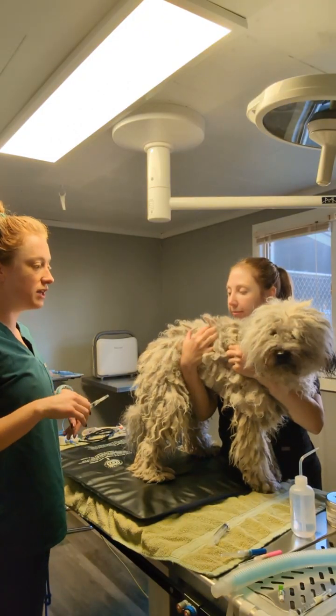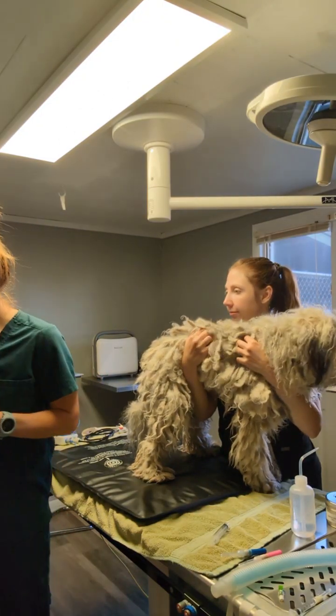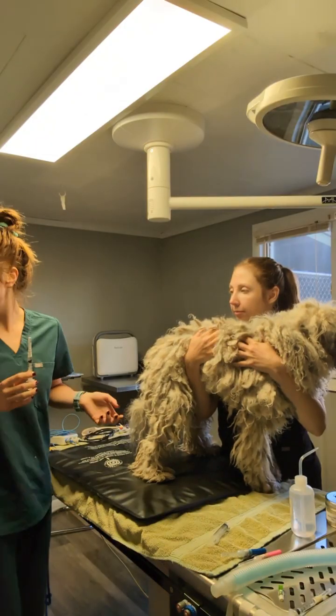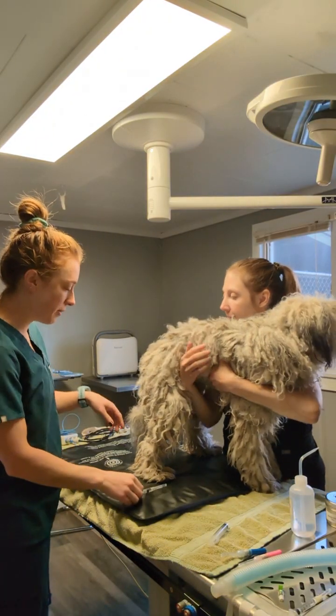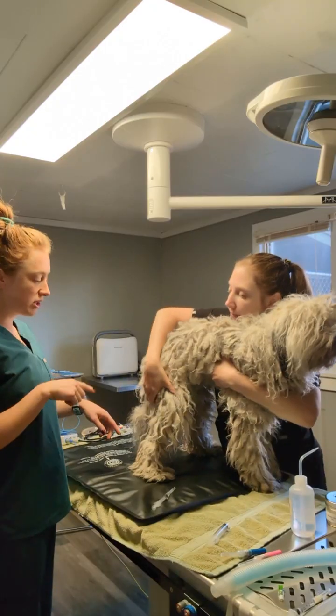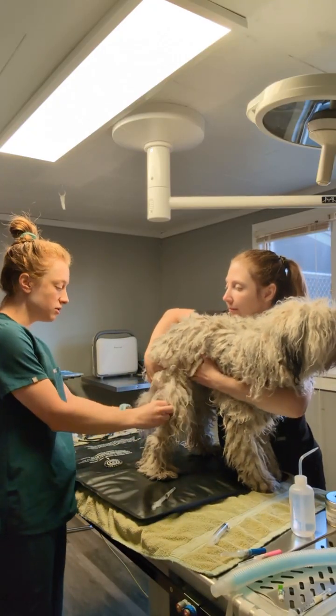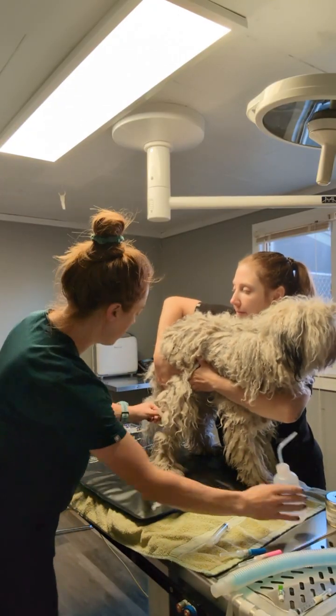So we're about to use our pre-med. We're going to do an IV injection, and we have chosen hydromorphone and ketamine for this. So I'm going to ideally inject the pre-med IV into a saphenous vein so we can save the cephalic for her catheter.